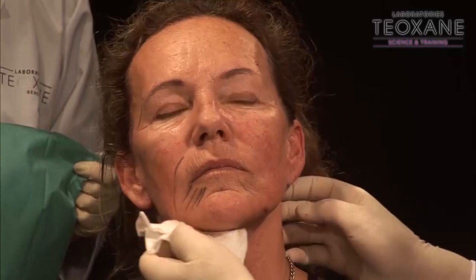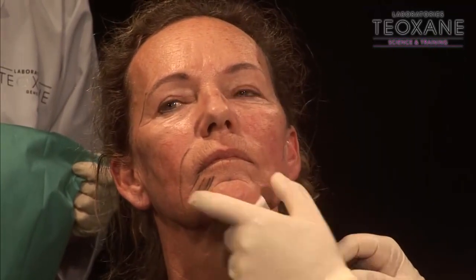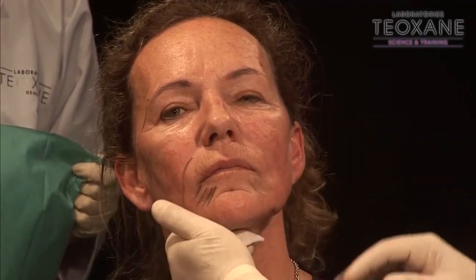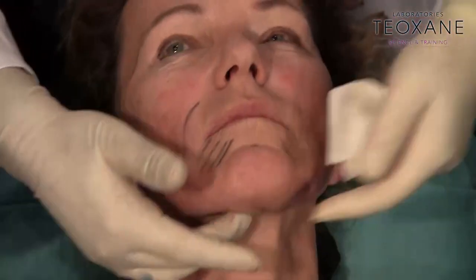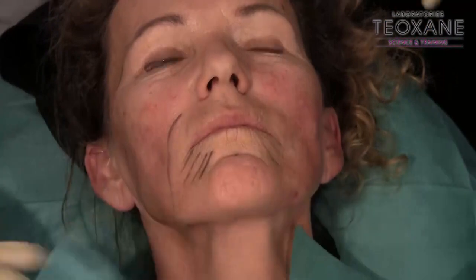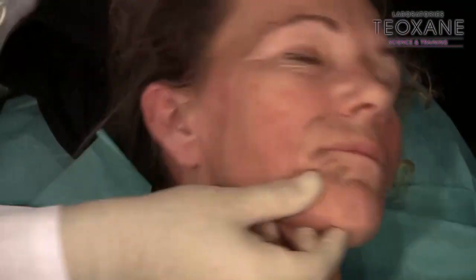I haven't finished the work because now I need to work in the chin area. I'm going to do the job on the other side. I'm going to start with the thread this time and then I put fillers. So just to show you, you can do one way or the other way around. It's not a problem.